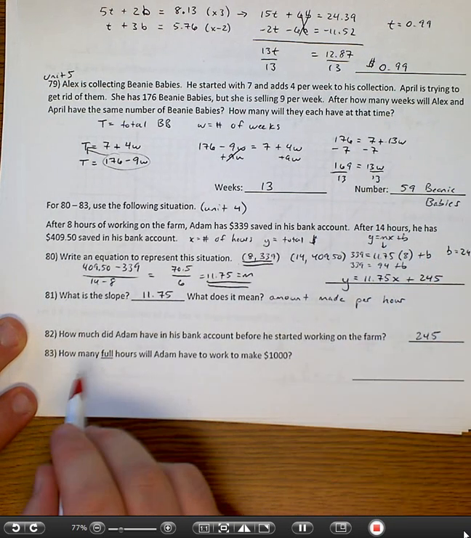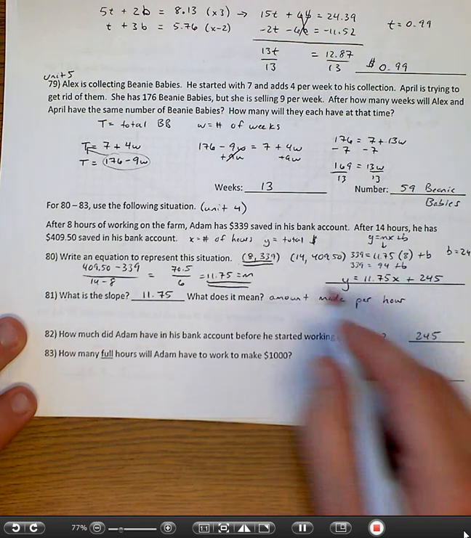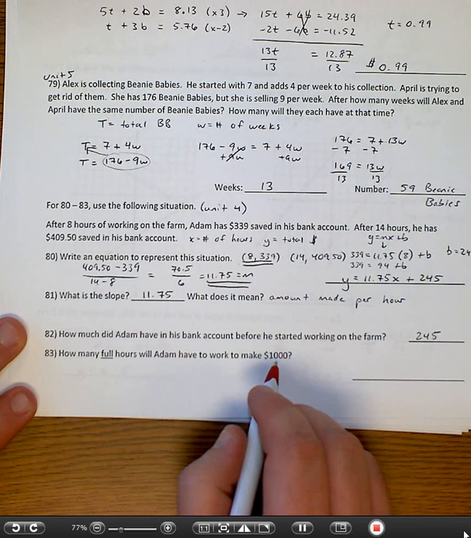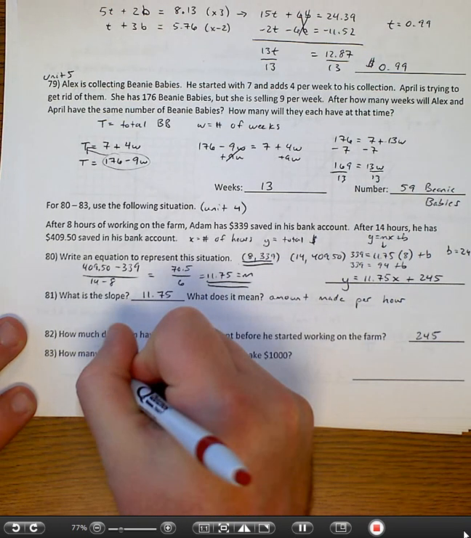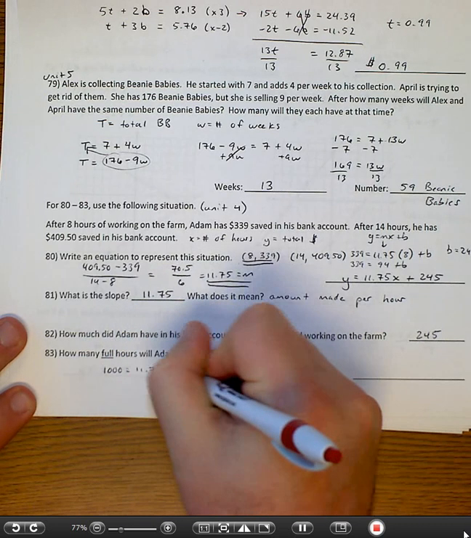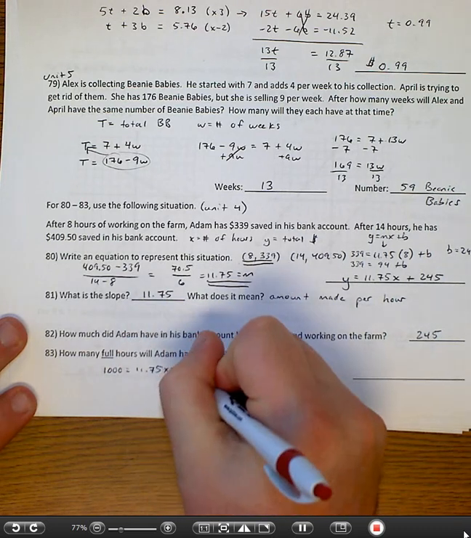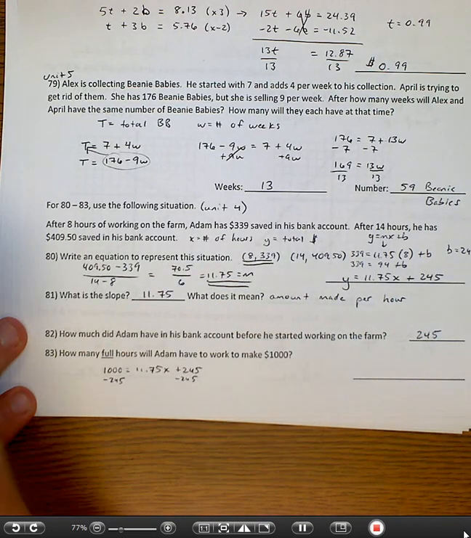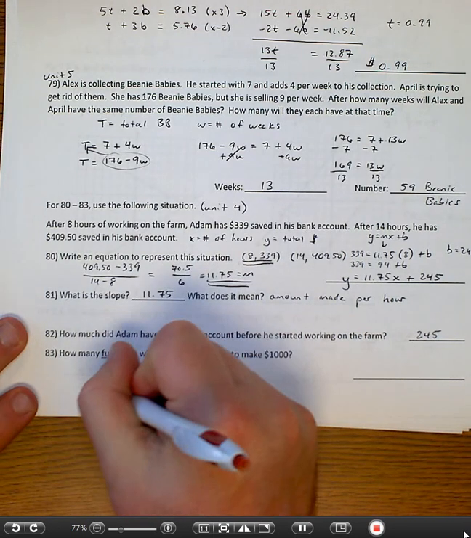And how many full hours will Adam have to work to make $1,000? So if this is his equation, I'm going to take 1,000 and I'm going to put that in for the total money. So I put it in for y. So $1,000 equals 11.75x plus 245. And I have to solve that for x. So I'm going to subtract 245. So that's how much he already had. So 1,000 minus 245 gives me $755. That's how much he needs to make working.